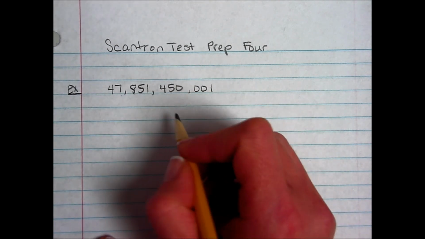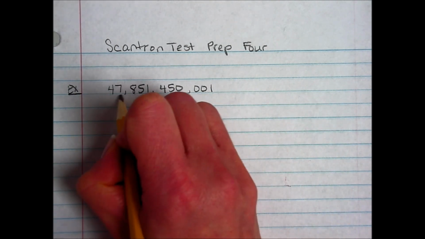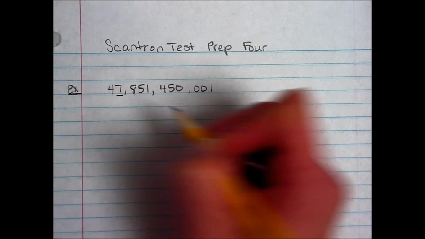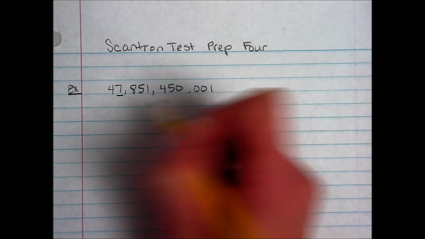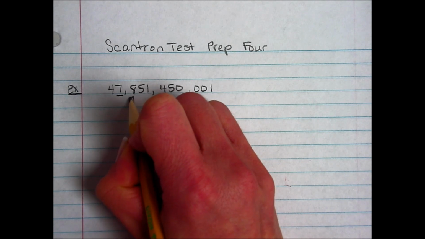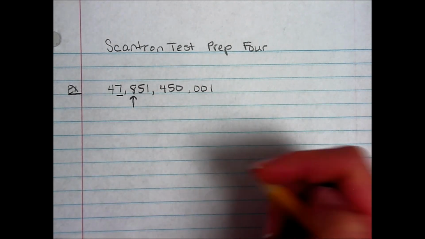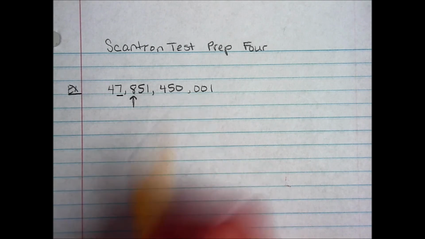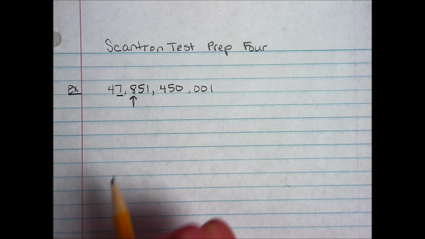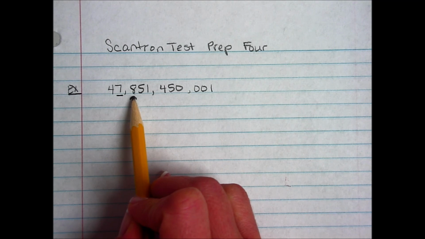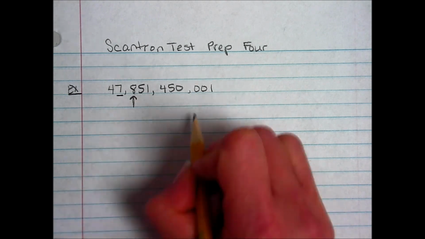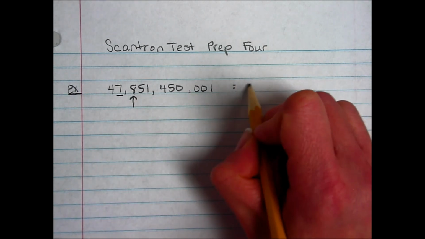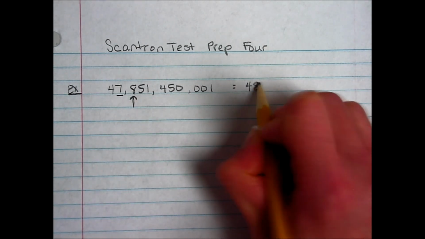So if it asks me to round to the nearest billion, I'm going to underline where I'm supposed to round to, and then I'm going to use an arrow to point to the number that I'm going to use to help me round. And I'm not going to worry about any of the other digits in the number. So I look at this 8 and I remember that 5 and above will allow me to round up. So I will take this number to 48 billion.